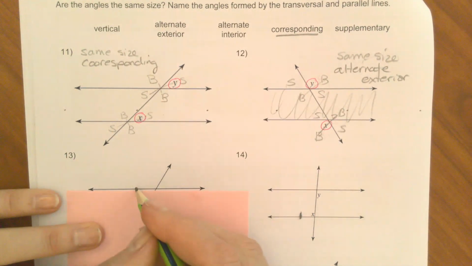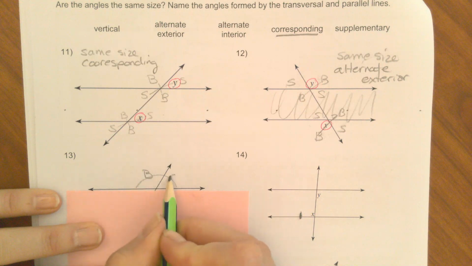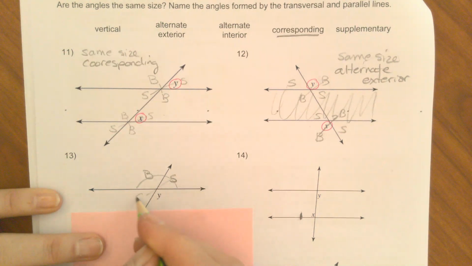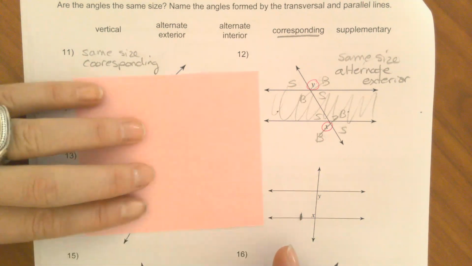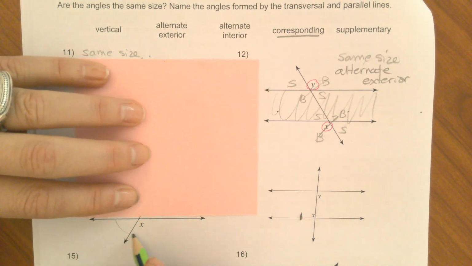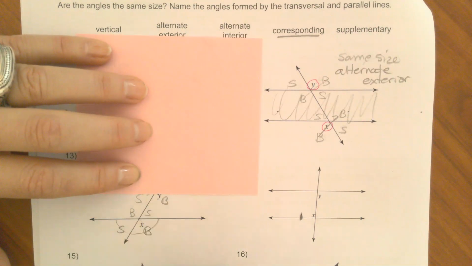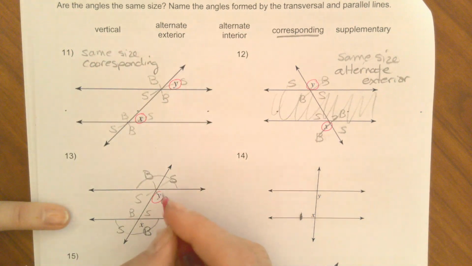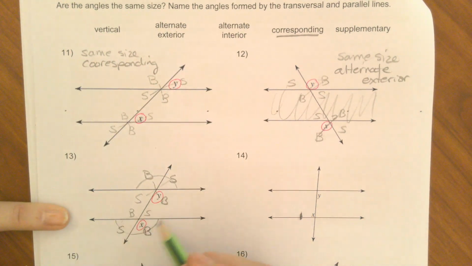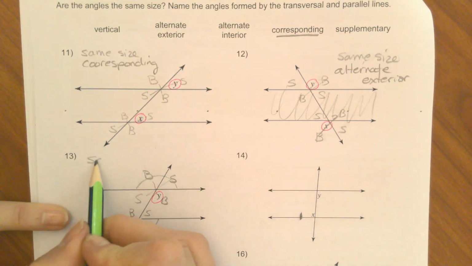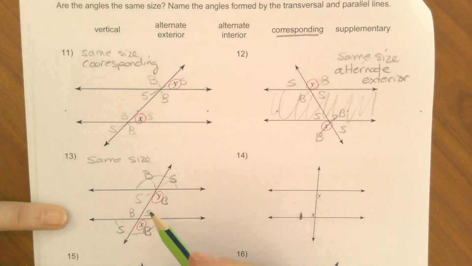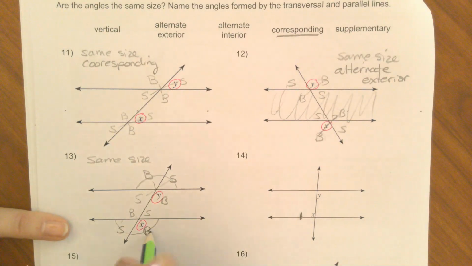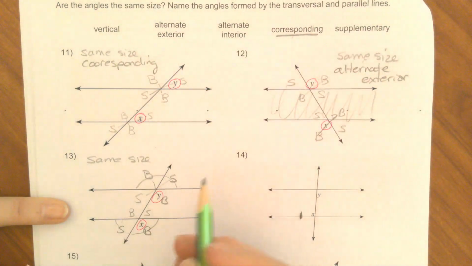Okay. Next one. So here, if I look here, that one's big, that one's small. Across from that is small, across from that is big. Let's do this one. That's a big slice of pizza, that's a small. So across from that is big, that's small. So now, I look at this and I look at this one. They're both on the same side. And one is in the exterior and one is in the interior. Oh, they're both the same size. So they're both big, so same size. And they're both on the same side. One's exterior, one's interior. So it's called corresponding.